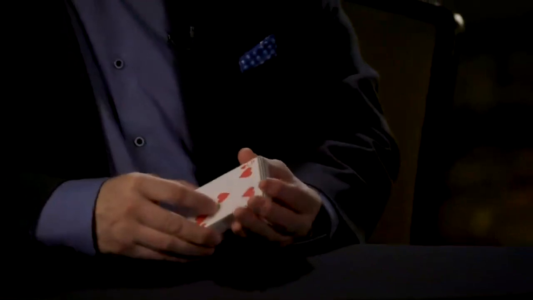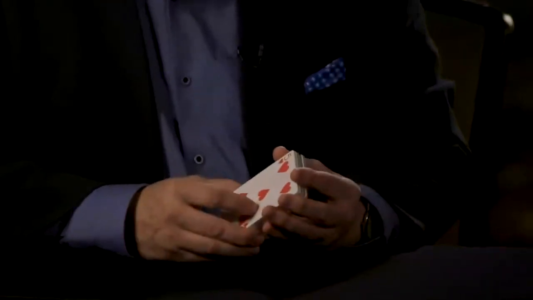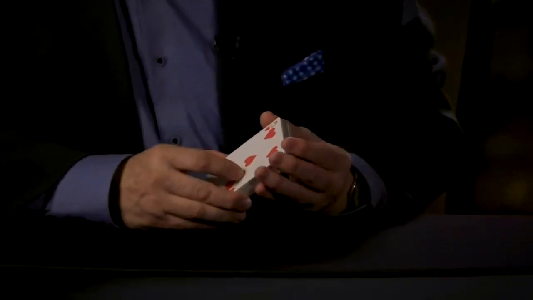So this is perfectly covered by the grip, which can be considered a sort of Hindu shuffle grip or an elevated dealing position. Watch this over several times. There is nothing more I can add to that.